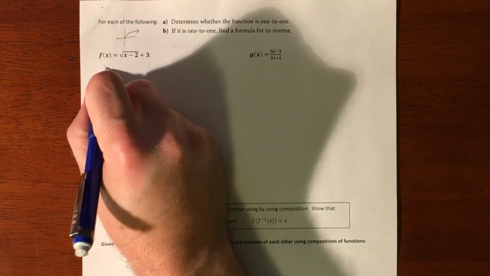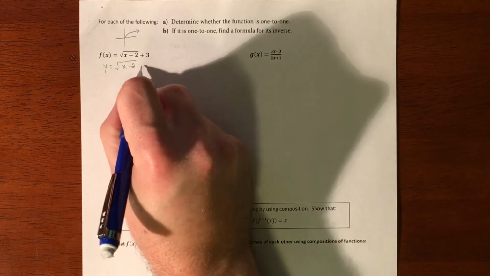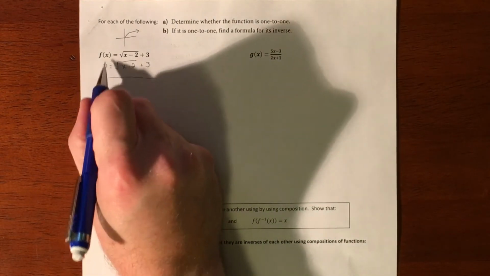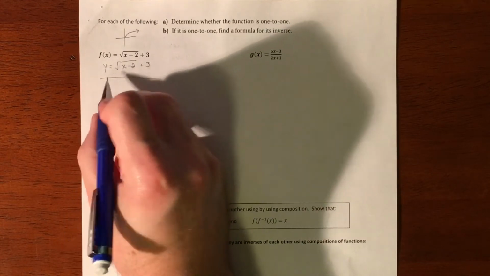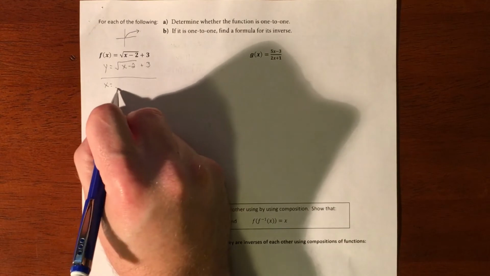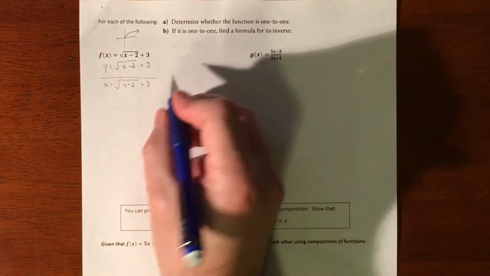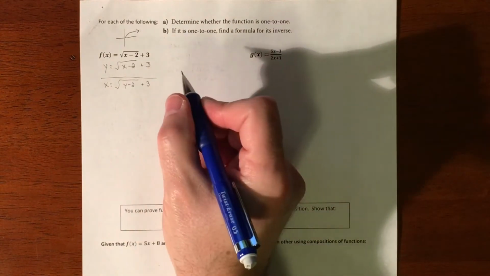So, first thing, we're going to rewrite this. And we're just going to get rid of the f of x and replace it with a y. Now to find the inverse, we are just going to switch the x and y. All right, and then we're going to try to get y by itself. And when we get y by itself, that'll be the inverse function.